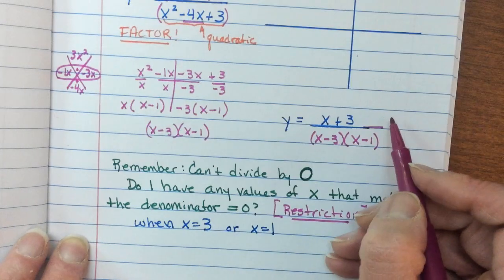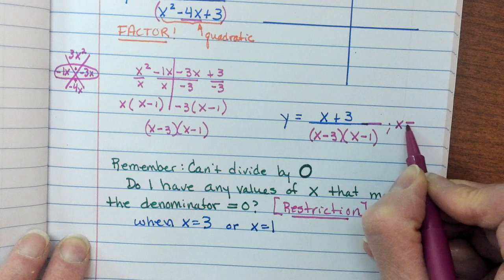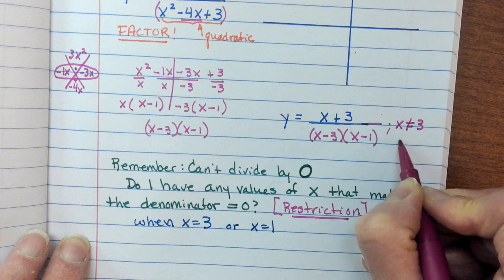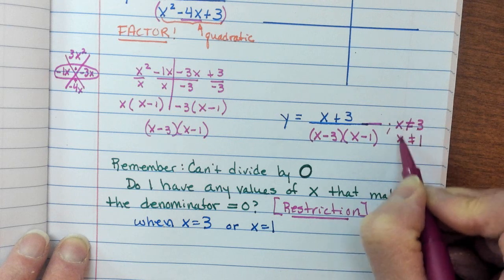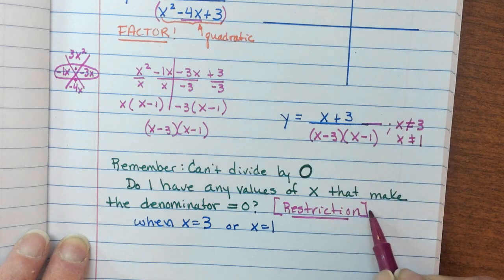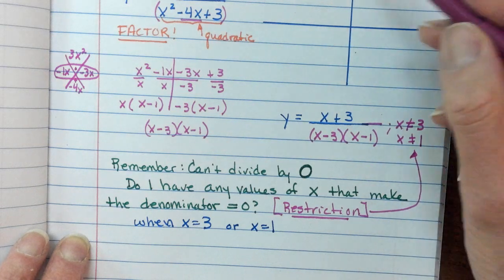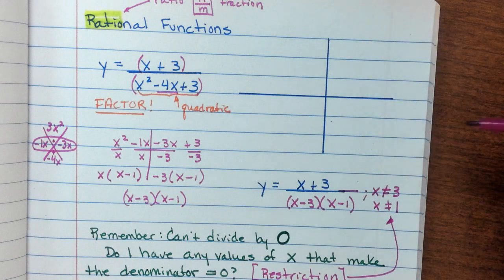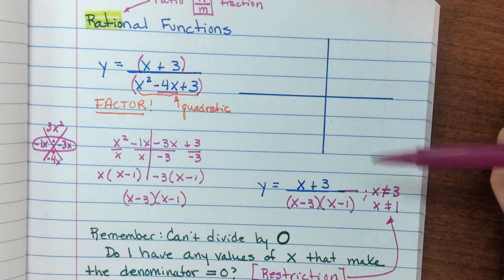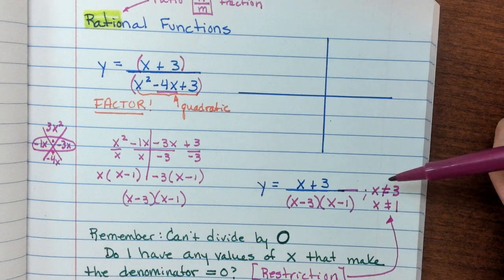So I'm going to write my restrictions. I'm going to say x cannot be 3 and x cannot be 1. Those are my restrictions. So notice I just did an x and a y axis here because I'm going to sketch. And the first thing I need to sketch is where my restrictions are.